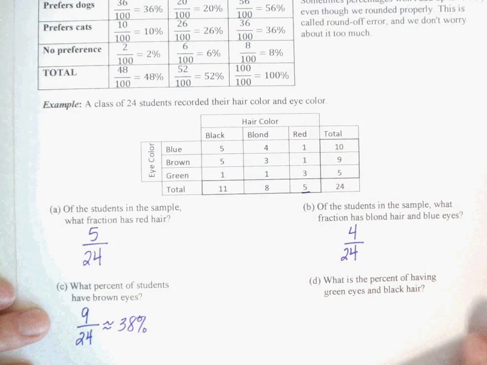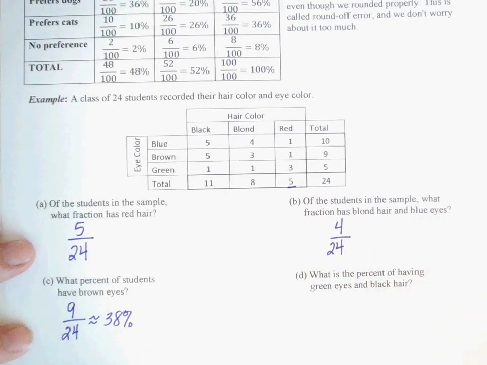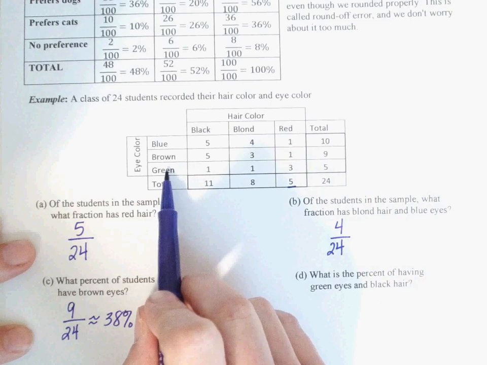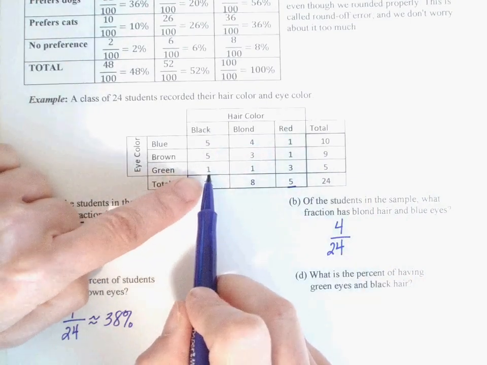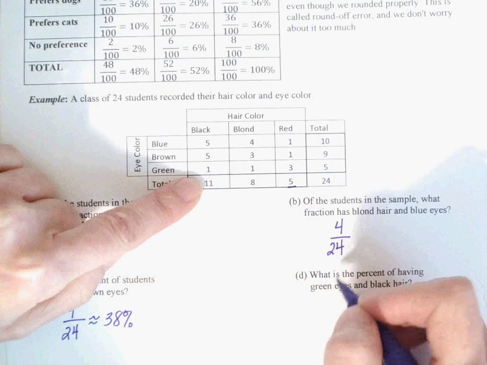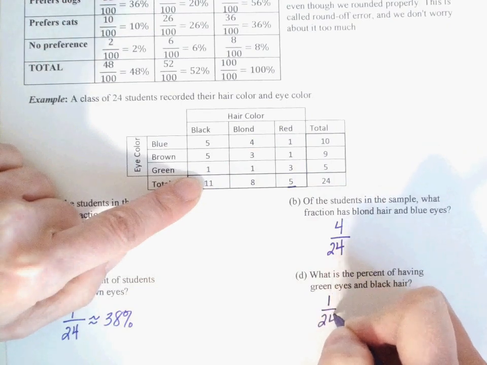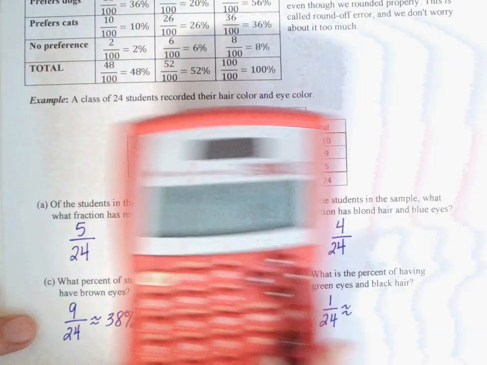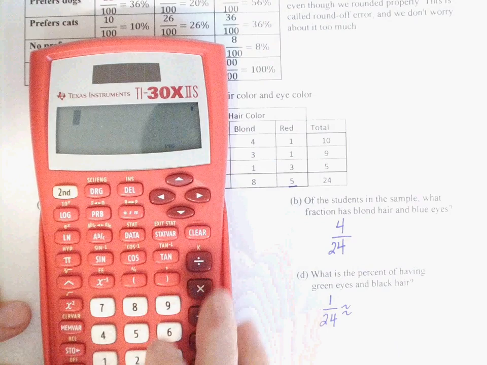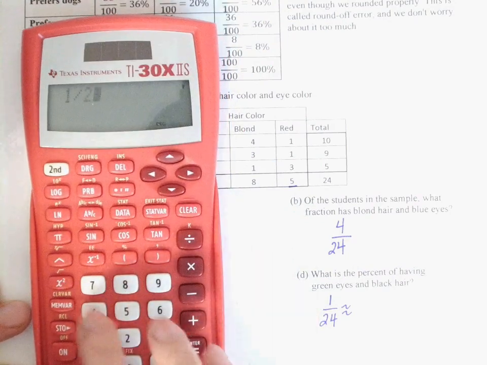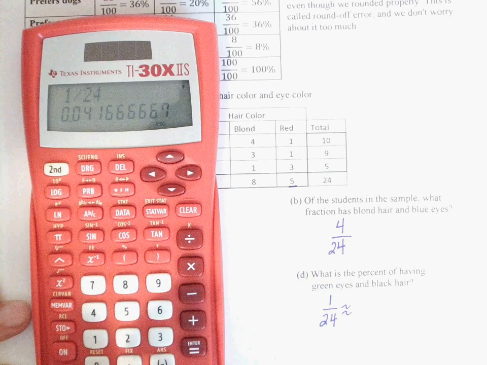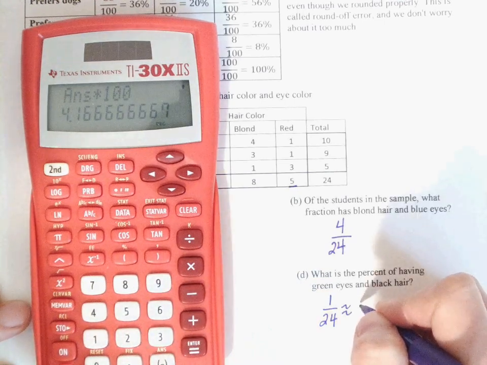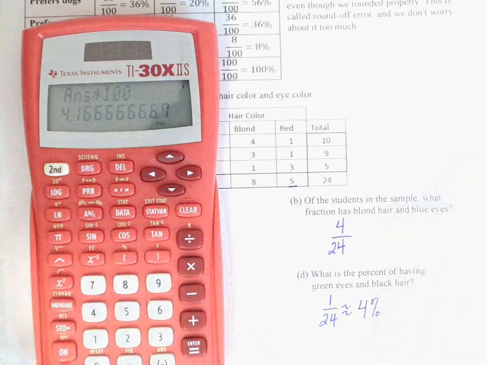Okay? And then part D, what is the percent of having green eyes and black hair? So green eyes, black hair, in the correct row and column, we see that it is 1 out of 24, but we need the percent. So same as before, I'll move my calculator over here. I'm going to take 1 divided by my total, and then I can move that decimal point 2 places to the right or multiply by 100, okay, and I get about 4%, and we'll always round to the nearest percent.